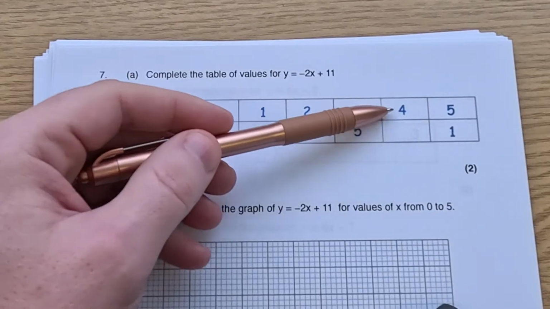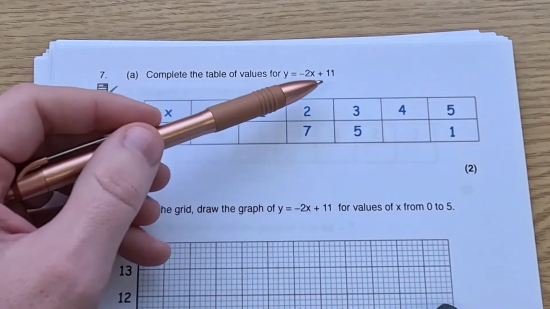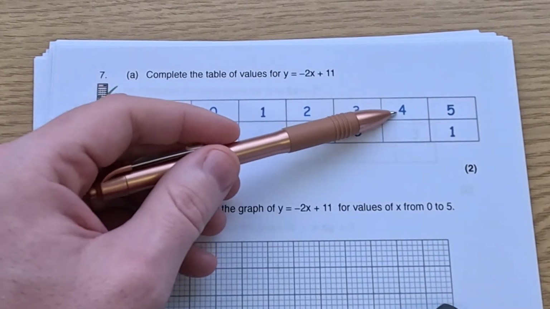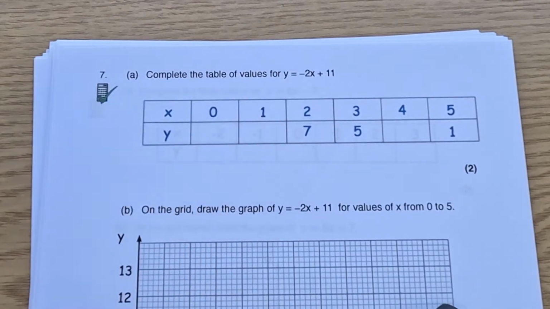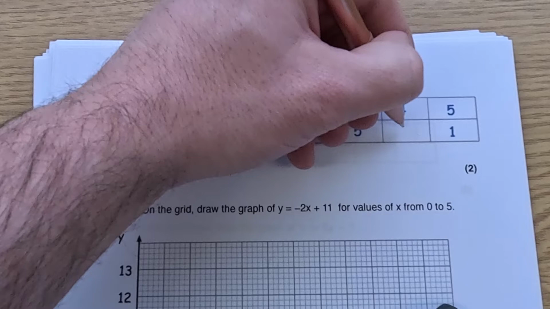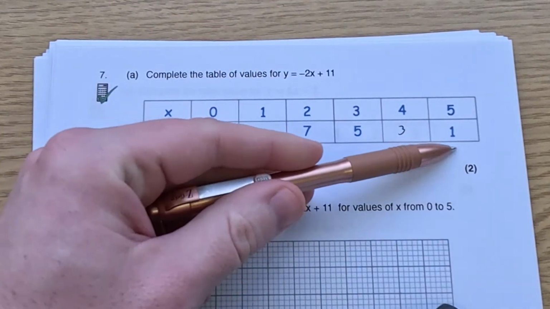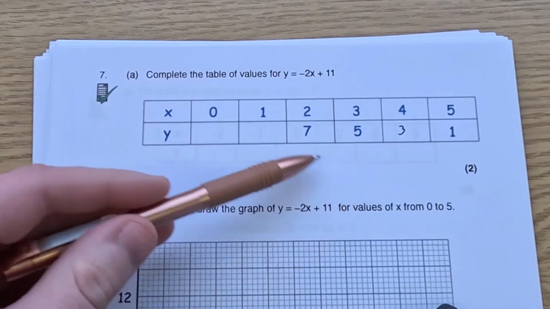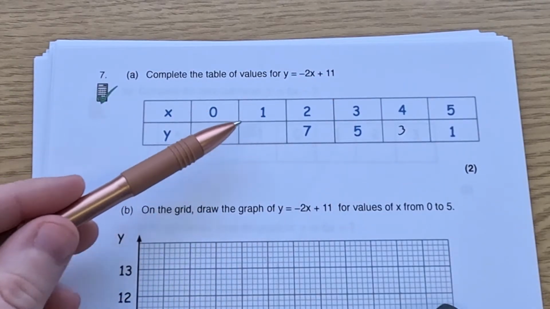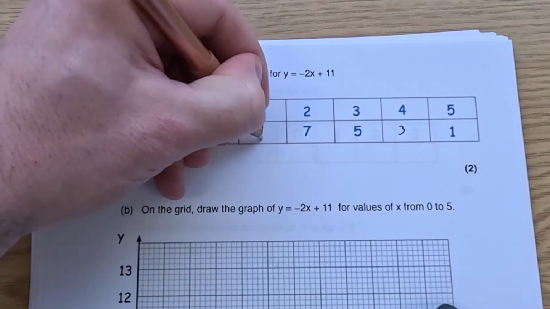So let's start off with this one here, whenever the x coordinate is equal to 4. Negative 2 times 4 would be negative 8, plus 11. So if you're at negative 8 and you go up 11, you get to 3. If we have a look here, we've got 1, 3, 5, 7. That's a linear graph, which means a straight line graph. So it's just going to then be 9 and 11.